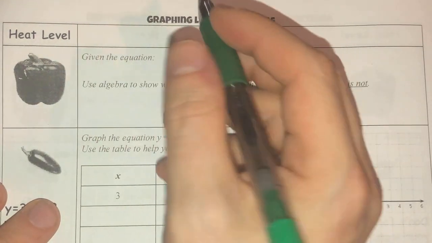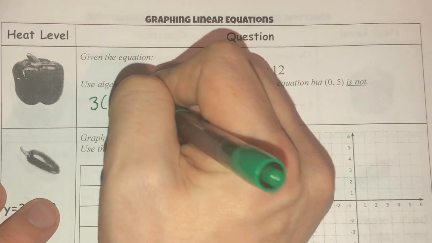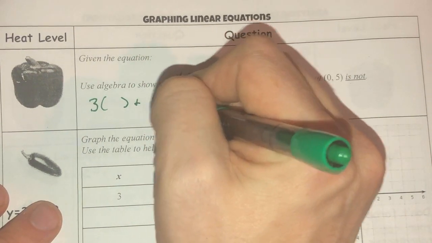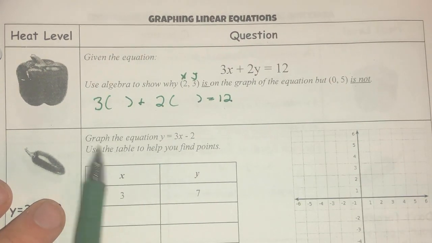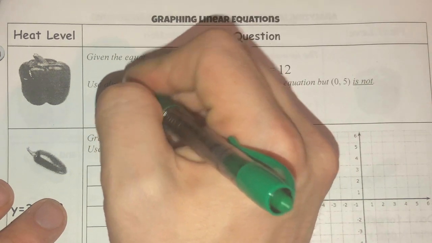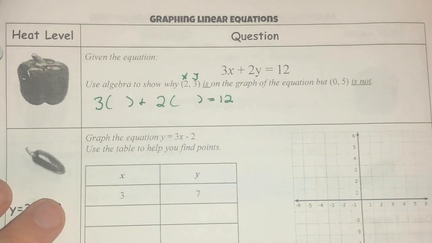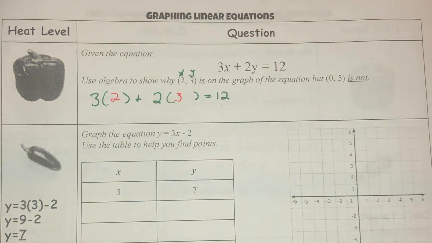This is going to come back when we talk about functions. So let's show why that works. Here's my skeleton. If I plug in an x and a y, if both sides are true, it's on the graph. If not, then it is not on the graph. Okay, so here's my skeleton. And now I'm going to see what happens. I'm tasked with plugging in the point (2, 3). So here I go. I'm going to plug in 2 for x, 3 for y.